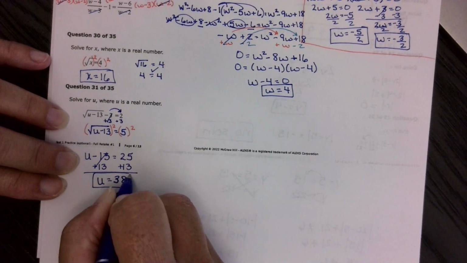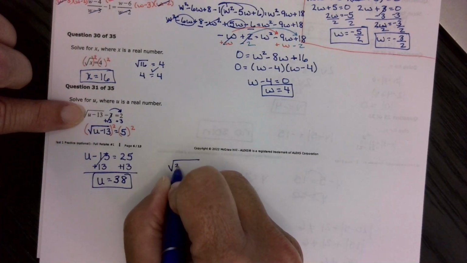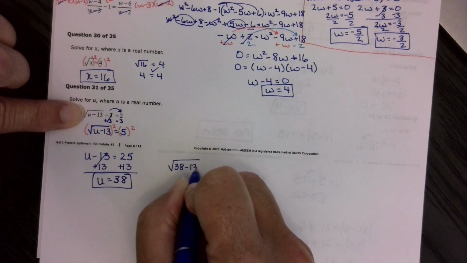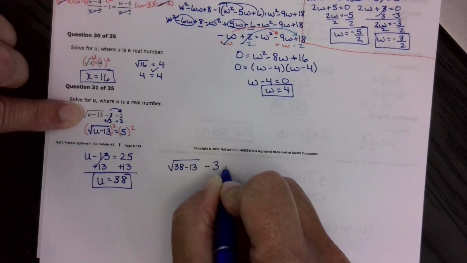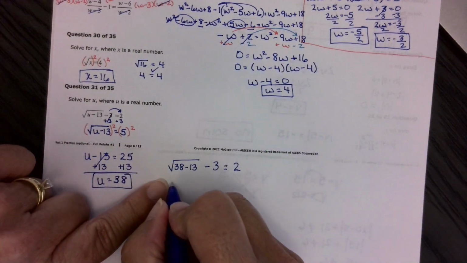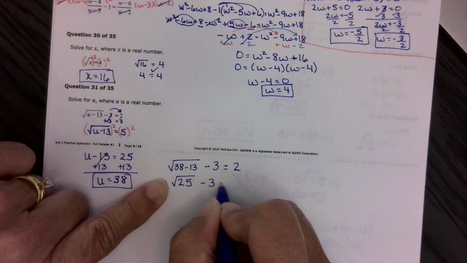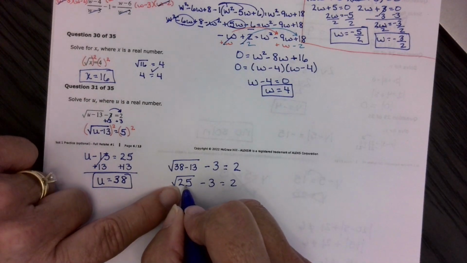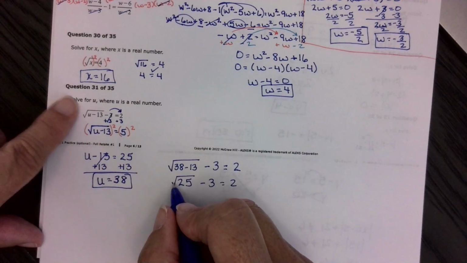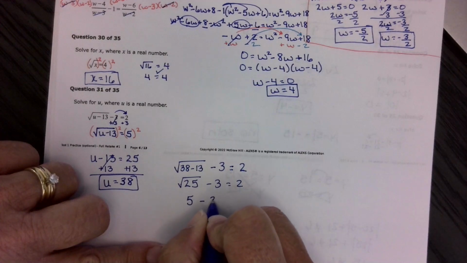So let's check it. We're going to plug it into, for u, we're going to have 38 minus 13. Then we're going to subtract 3 and hopefully we end up with 2. Well, underneath here we get the square root of 25. Because this radical was already there, it was in the problem to begin with, we only take the positive 5.